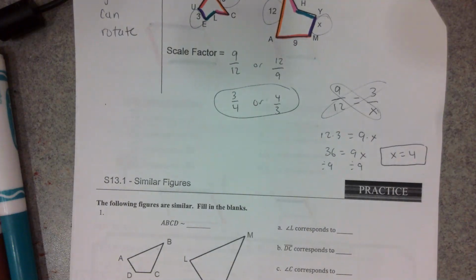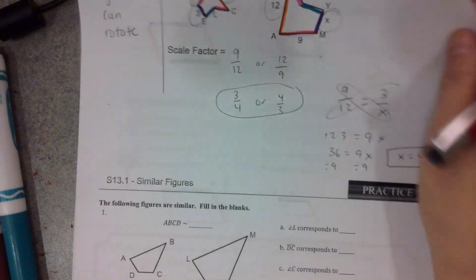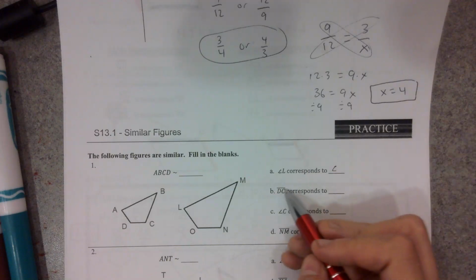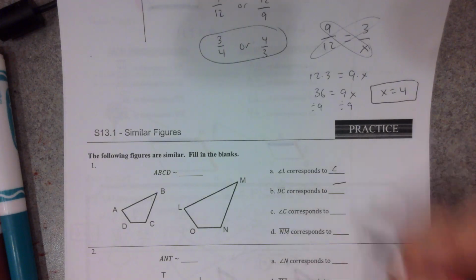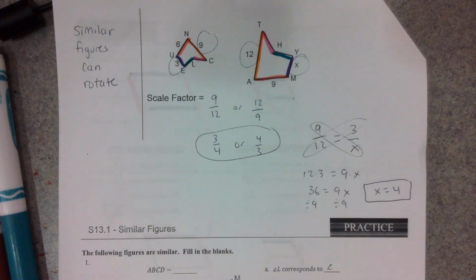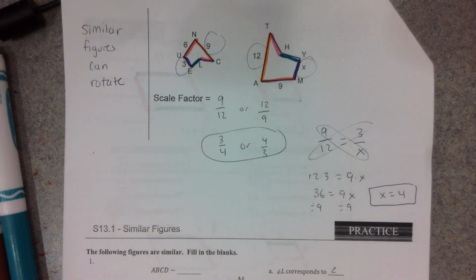All right, so that is it. The big thing to remember is making sure you use the angles, right? So if there's an angle here, your answer should have an angle. If there's a line here, your answer should have a line with the letters. So you want to be able to recognize which sides match with their similar friend, and then you're going to use scale factors and proportions to solve the missing side.